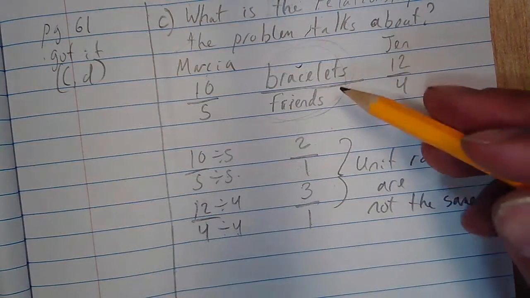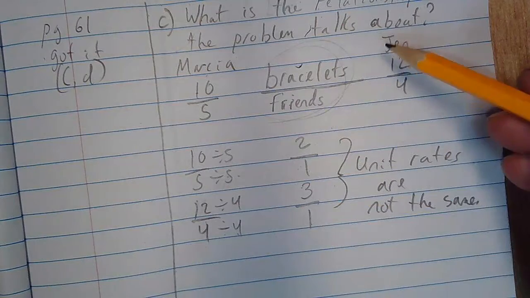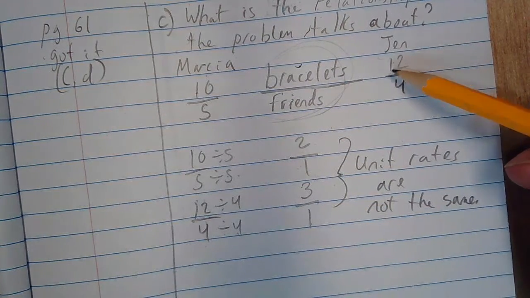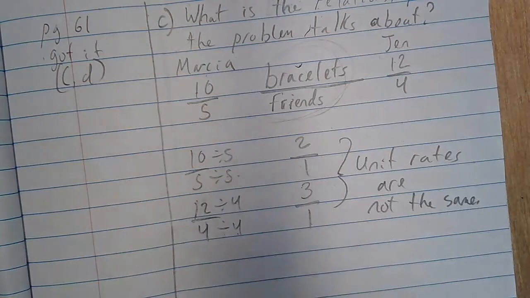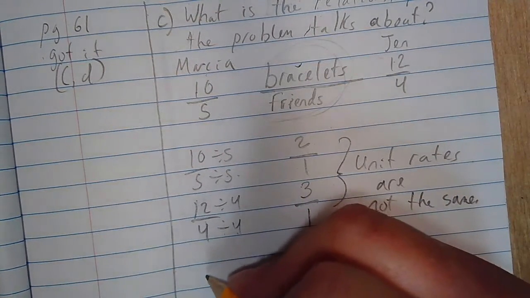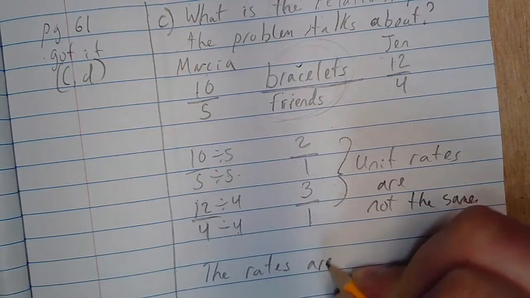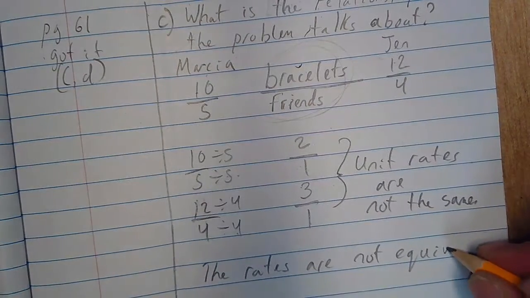Now, of course, the question I could ask you is, what can we do to make it the same? What can we change the denominator to be here? What can we make the denominator into to make it into an equivalent rate? But that's for later. We'll do that in class, I hope. Okay? Anyways, so the answer then is the rates are not equivalent. And you see the reason.